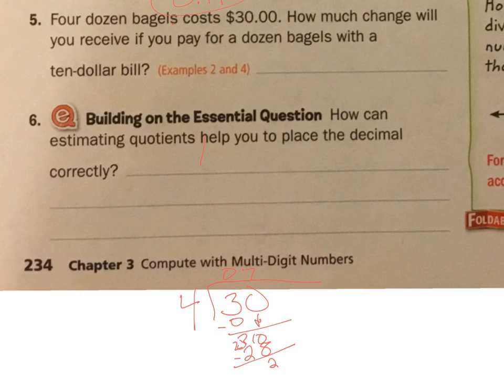but there is a decimal point always right next to a number like that. It's kind of like the period of the number. And if I put that up here, and if there's a decimal here, I can always add a 0 so I can keep going. So now I have 20. How many times does 4 go into 20? 5 times. 5 times 4 is 20. Now that gets me exactly 0. All right, so per dozen bagels, it's 7.5. Okay, $7.50 per dozen bagels.